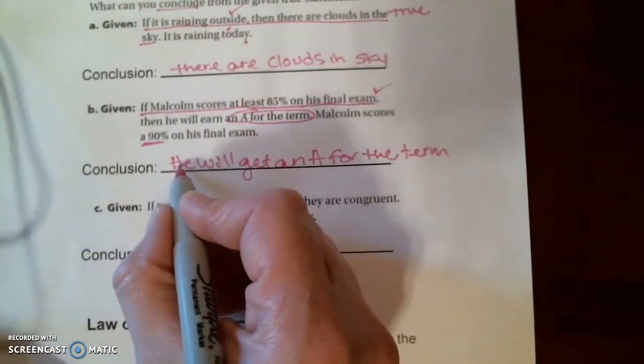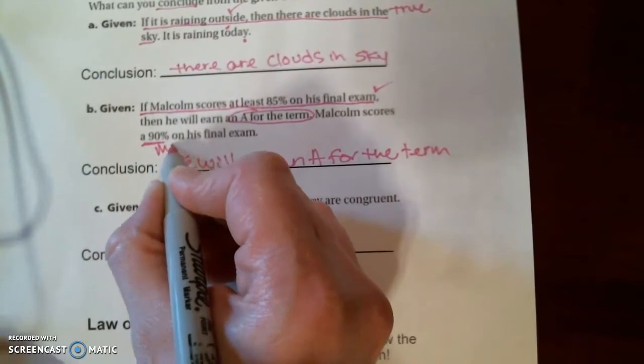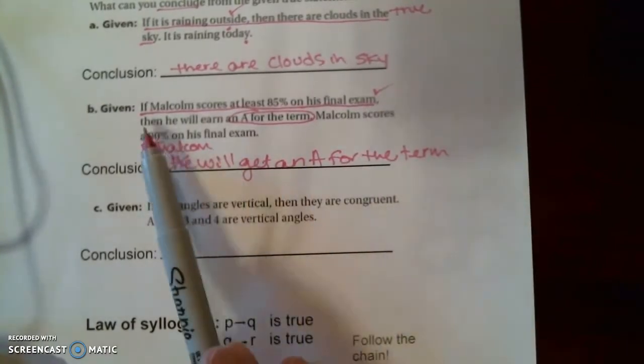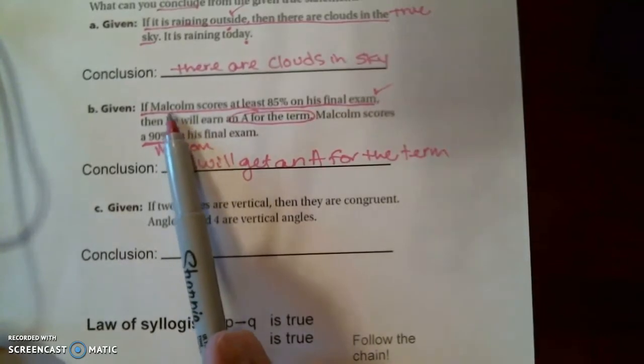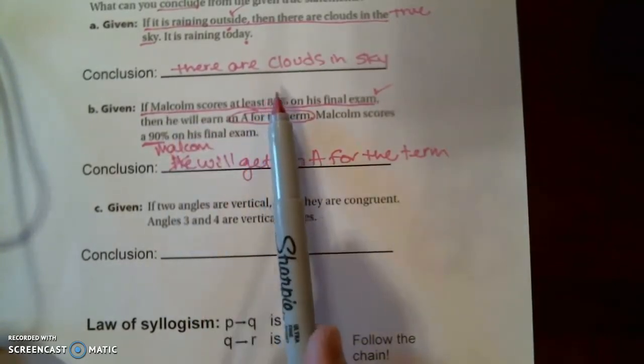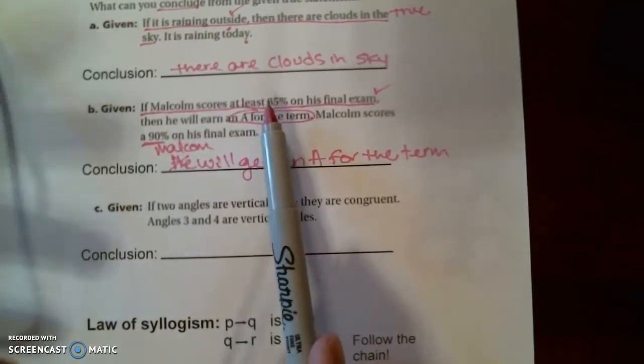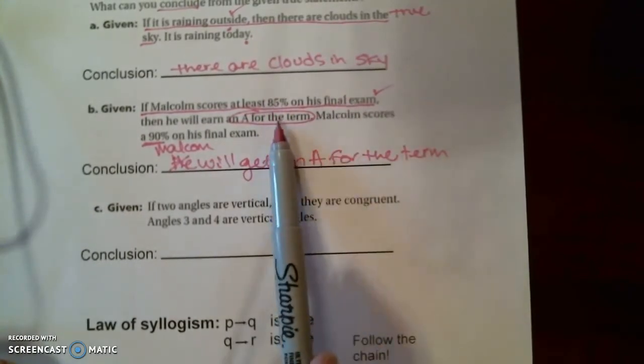Okay, more specifically, I should have said Malcolm here. Malcolm will get an A for the term. Okay, when they use specifics in the sentence, you want to stay consistent. So if they said that Molly scored a 92% on her final exam, you would want to say something about Molly.